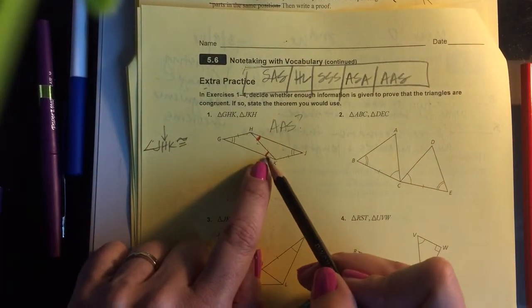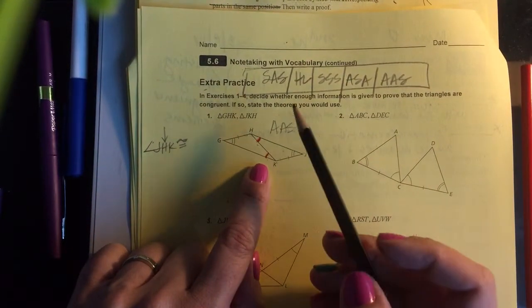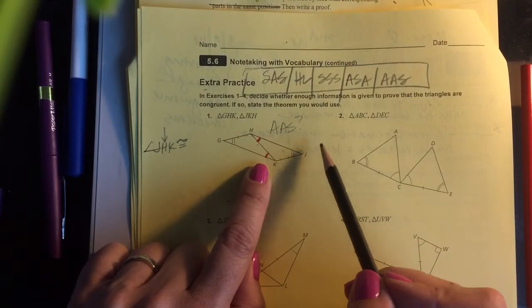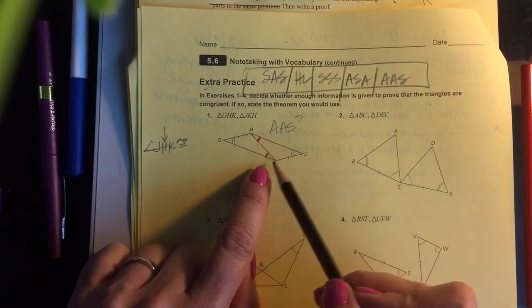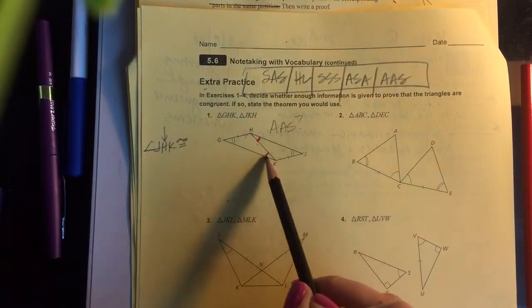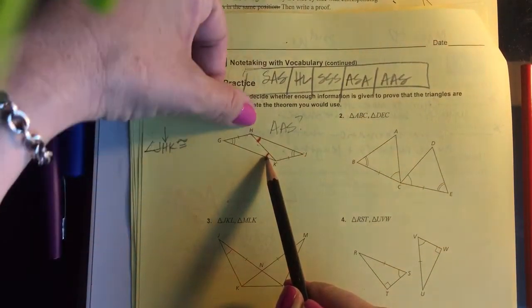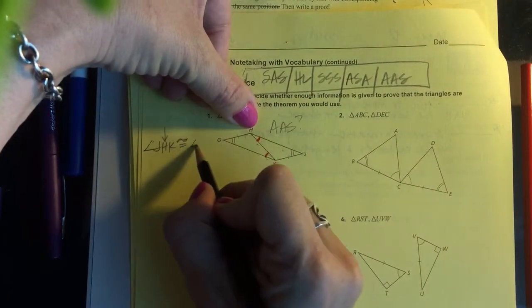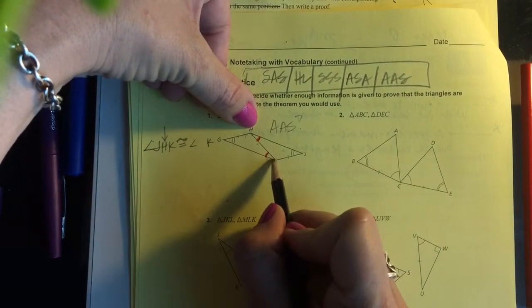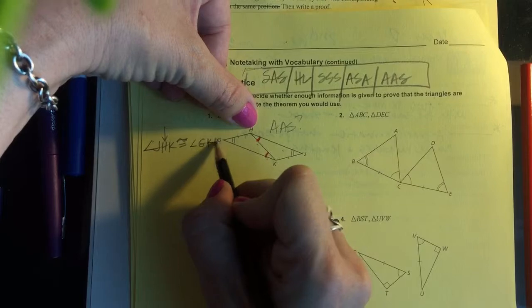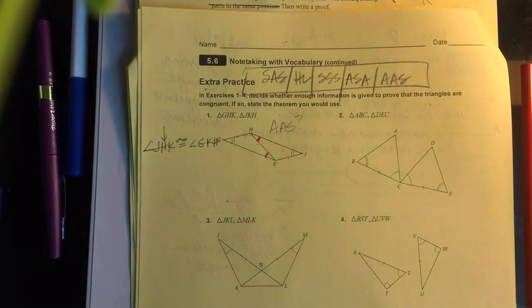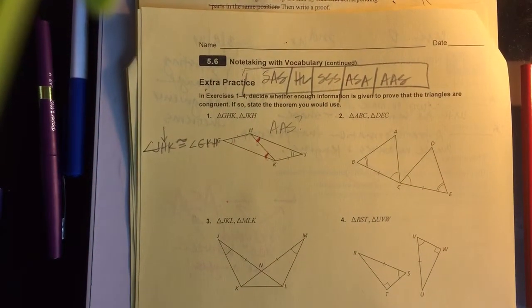I need the name of this one then. J, I'm not using, nope, JKH is this one. This one right here. H is not the vertex. What has to be in the middle is K. Has to. GKH. There we go.